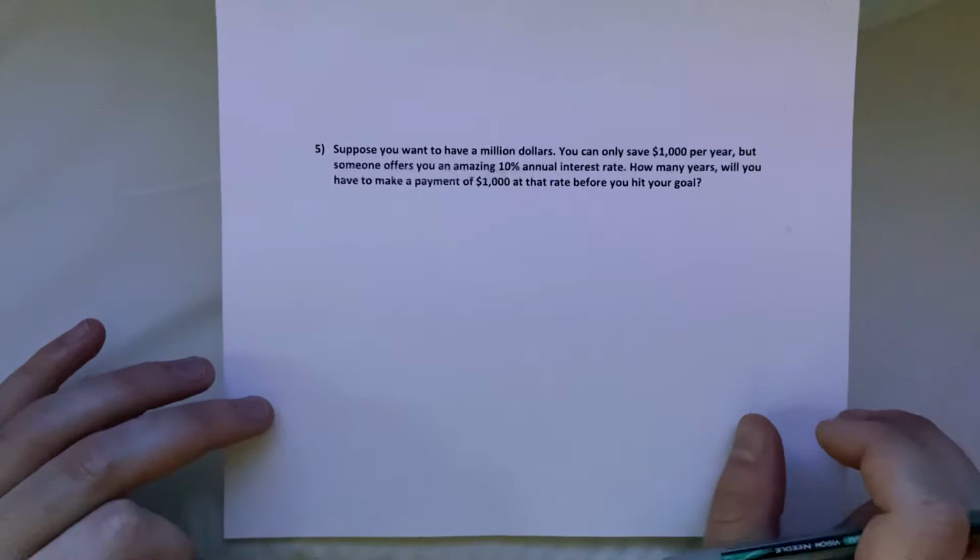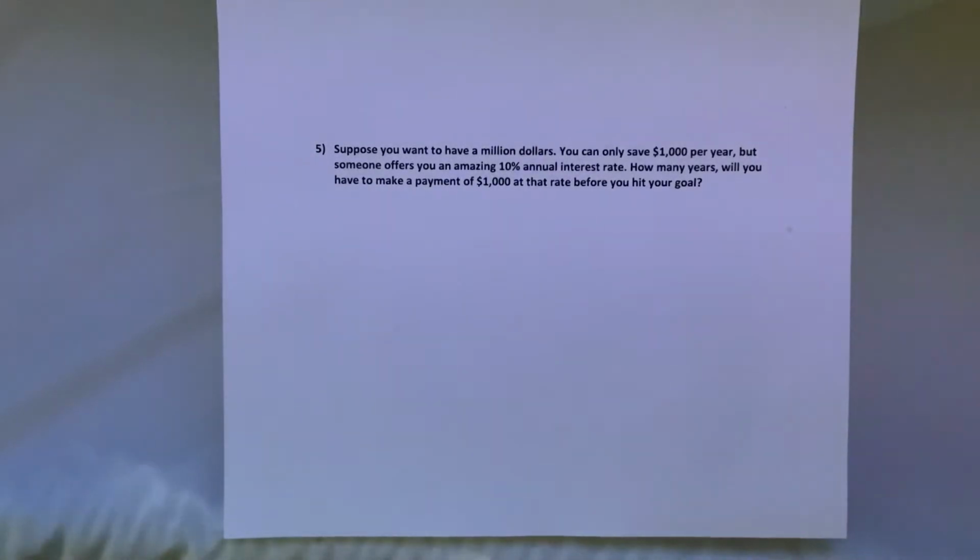And I just want to do the last problem. Suppose you want to have $1 million. Who doesn't want to be a millionaire? But you can only save $1,000 per year. Someone offers you an amazing 10% annual interest rate. How many years will you have to make payments of $1,000 at that rate in order for you to become a millionaire?